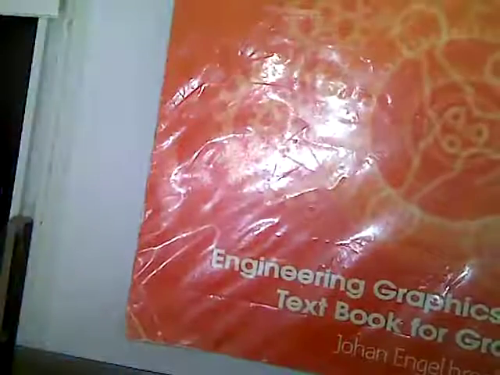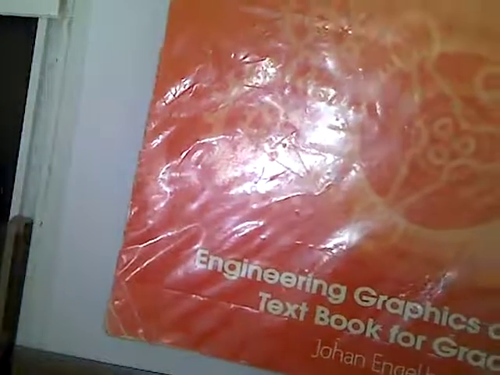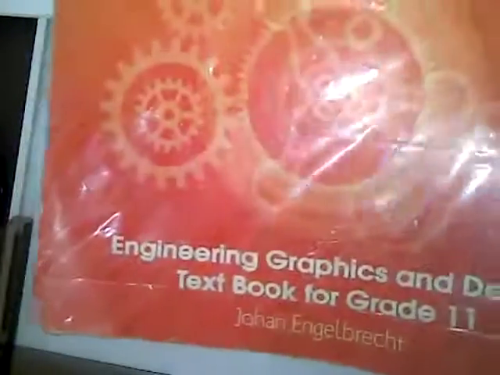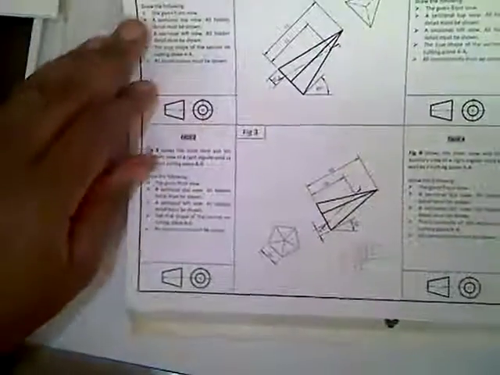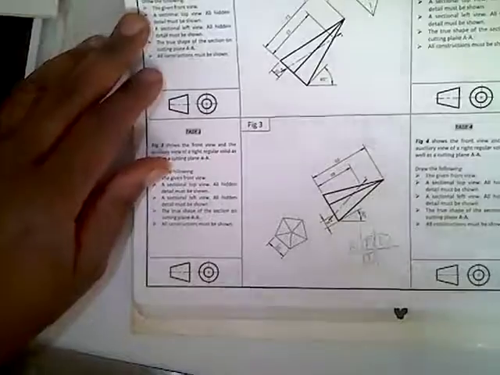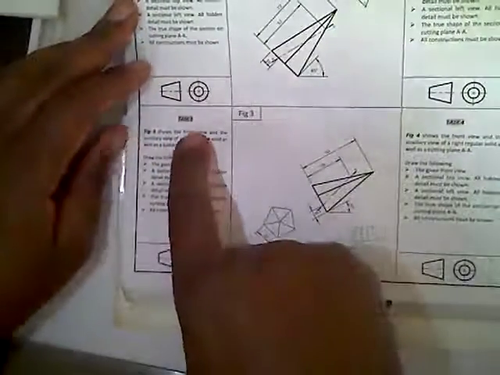Hello, grade 11. We are using the Engineering Graphics and Design textbook for grade 11 by Johan Engelbrecht. Chapter 6, Solid Geometry, page 17. We will do task number 3.